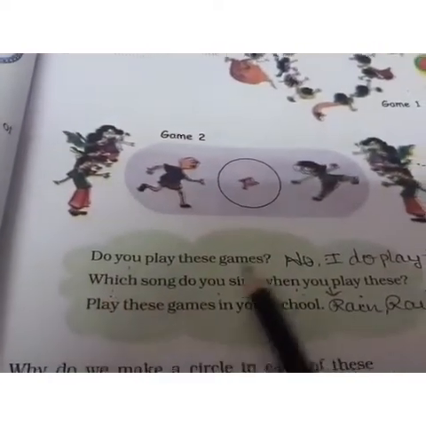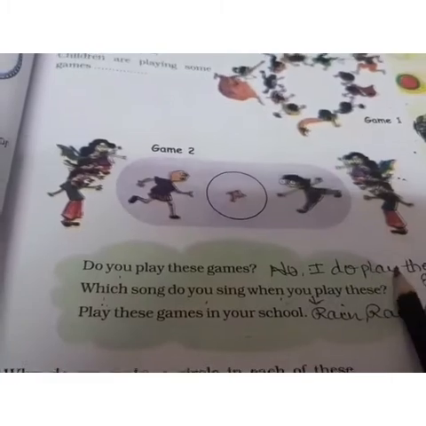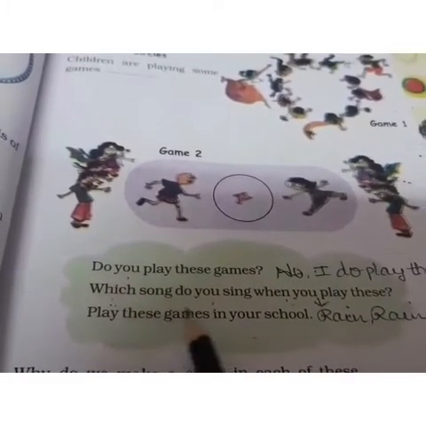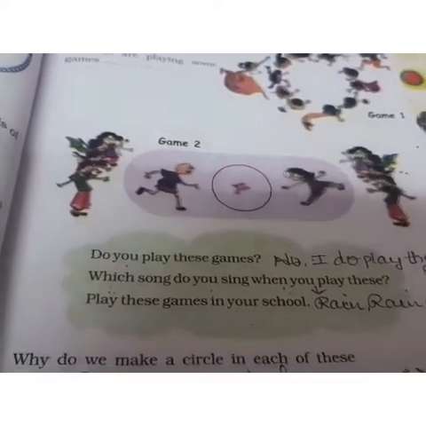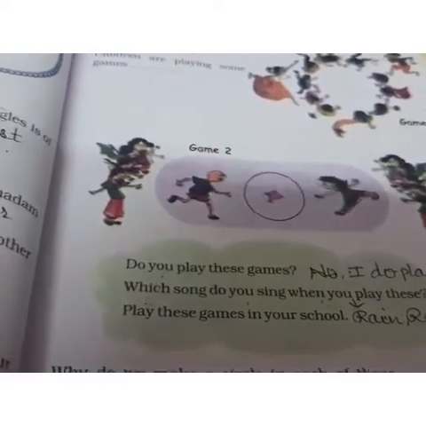Now, do you play these games? Yes, I play these games. हम ये गेम्स तो खेलते हैं. Which song do you sing when you play the game? Rain, rain go. कोई भी गाना आप लिख सकते हैं as you like. Play these games in your school. ये हम सब स्कूल में खेलते ही हैं.